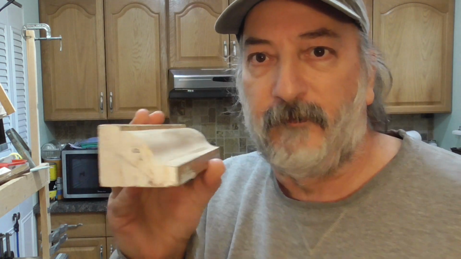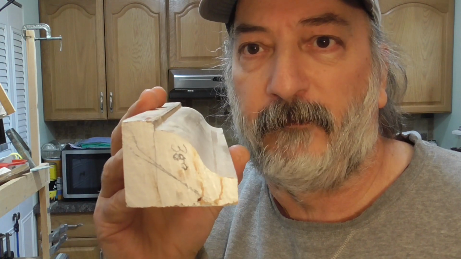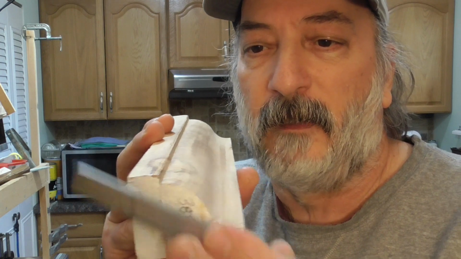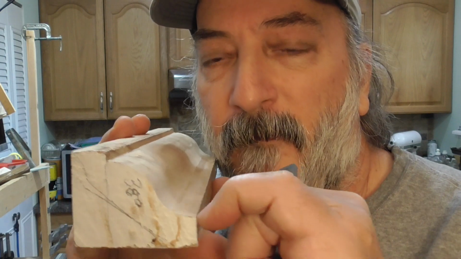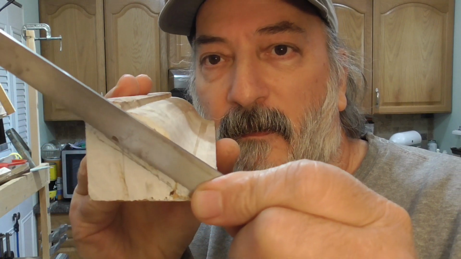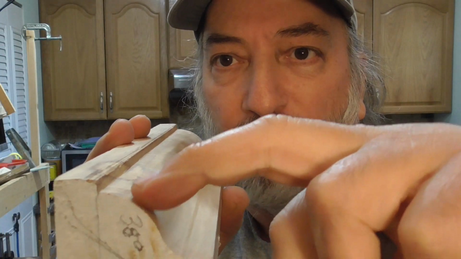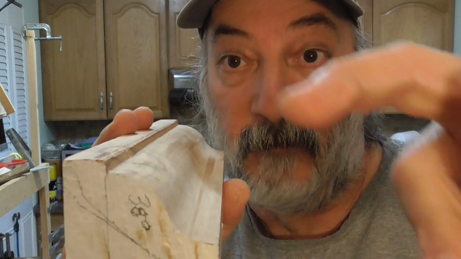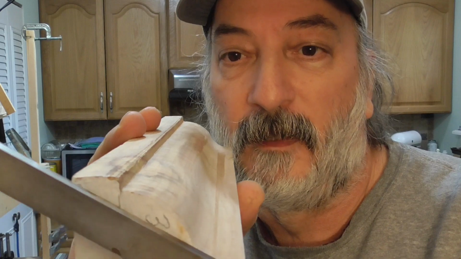So right here you have your profile, okay? And then what you have here is basically a straight line that's going to connect this point right here below this step and this point right here. So right here is your spring angle. So you could see part of this is above the spring angle, and part of this is below the spring angle. That's okay.